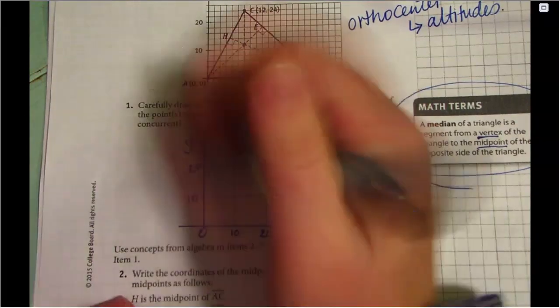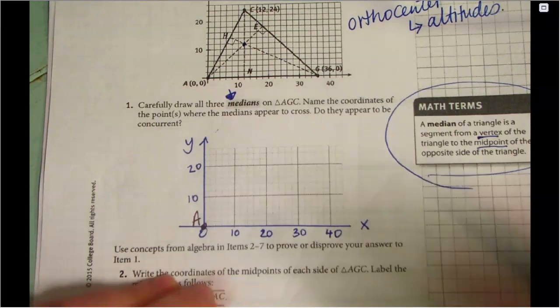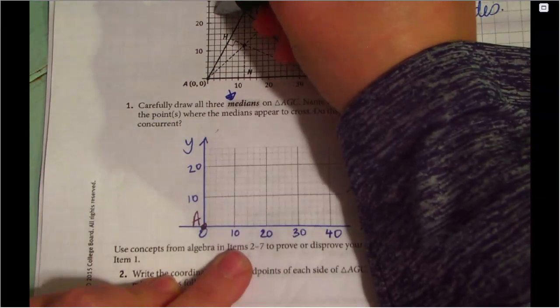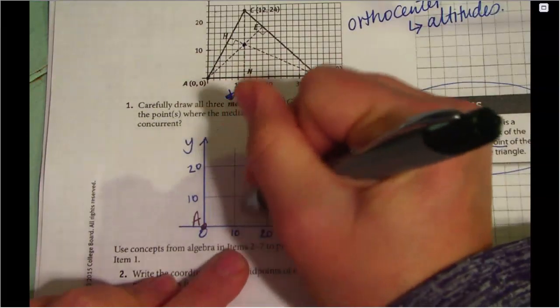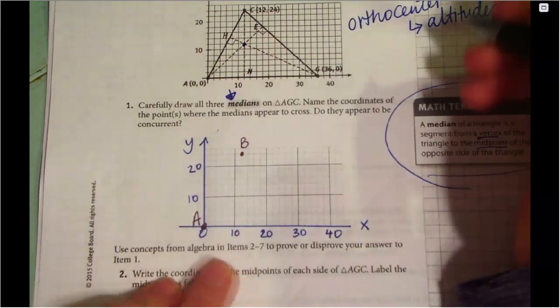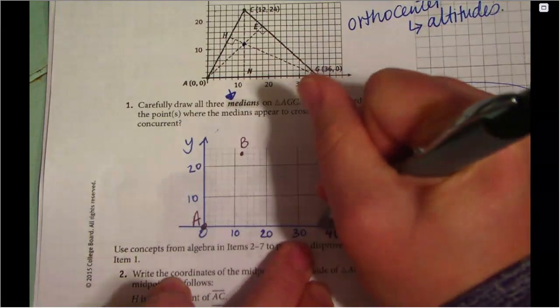So A is going to be at 0, 0. B is at 12, 24. That's B. And then C is at 36, 0. So 30, 32, 34, 36.